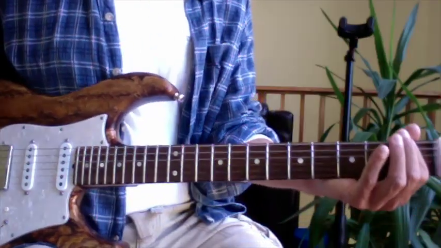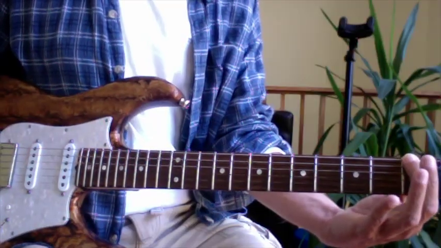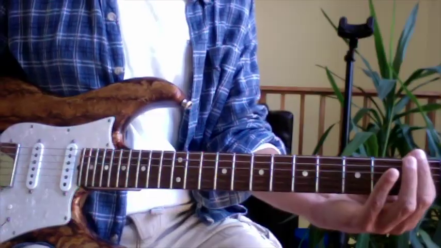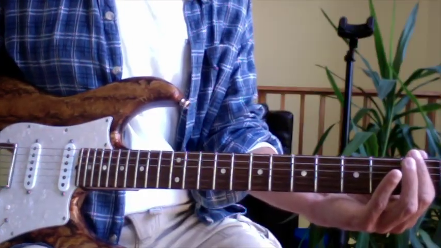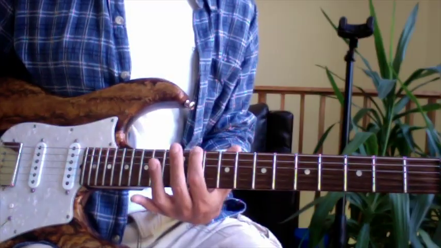I'm now going to play, starting on the same F note, an F dominant scale. So it's a very simple dominant scale. The only difference in the formula is that it's going to have a flatted 7 when you get up here. Not a natural 7, but a flatted 7.